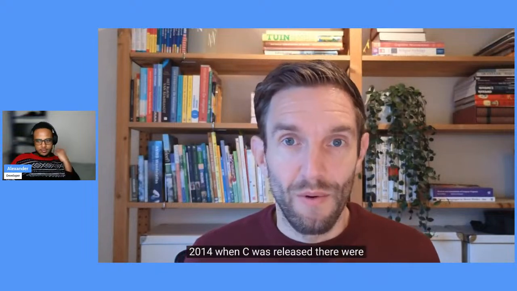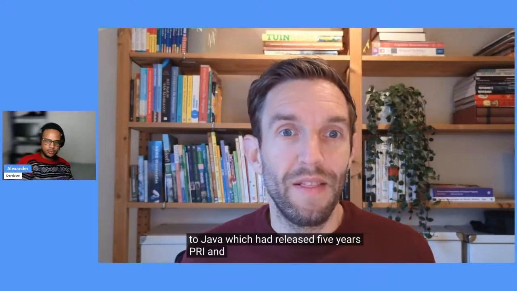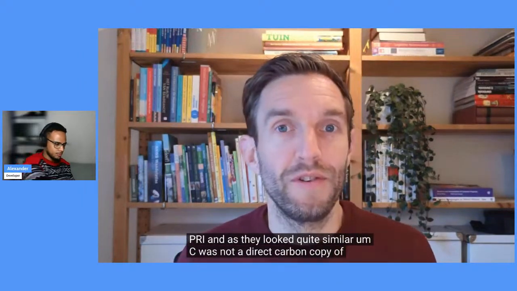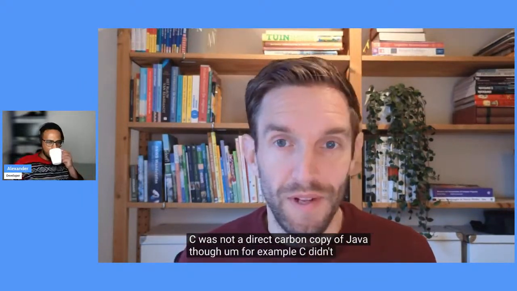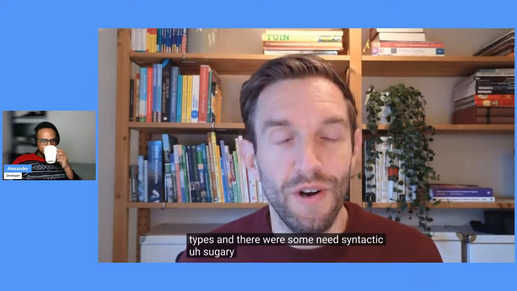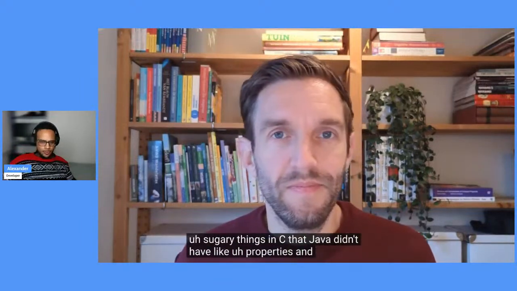When C# was released, there were inevitably many comparisons to Java, which had released 5 years prior, as they looked quite similar. C# was not a direct carbon copy of Java, though. For example, C# didn't have checked exceptions, C# did have value types, and there were some neat syntactic sugary things in C# that Java didn't have, like properties and events.